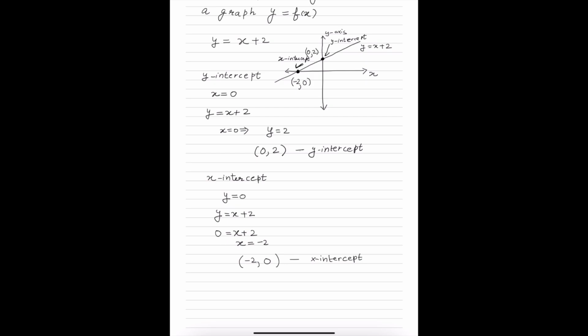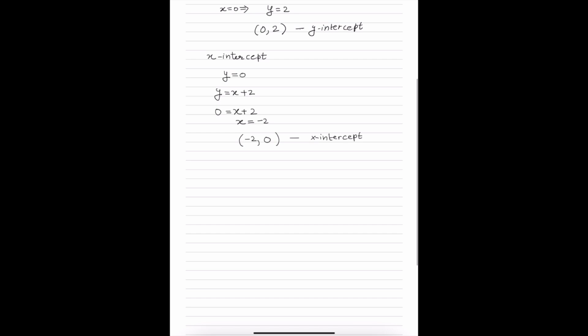So for the curve y equal to x plus 2, the x-intercept is minus 2, 0. This is the point where the line y equal to x plus 2 has cut x-axis, and the y-intercept is 0, 2. This is the point where the line y equal to x plus 2 has cut y-axis. Let's look at another example.